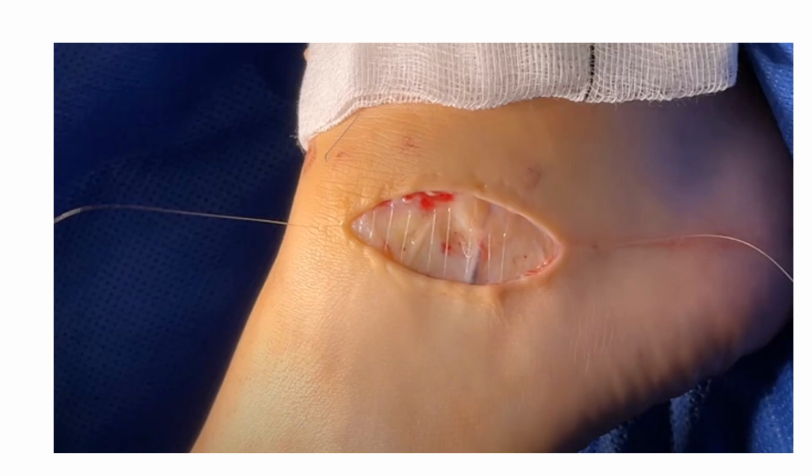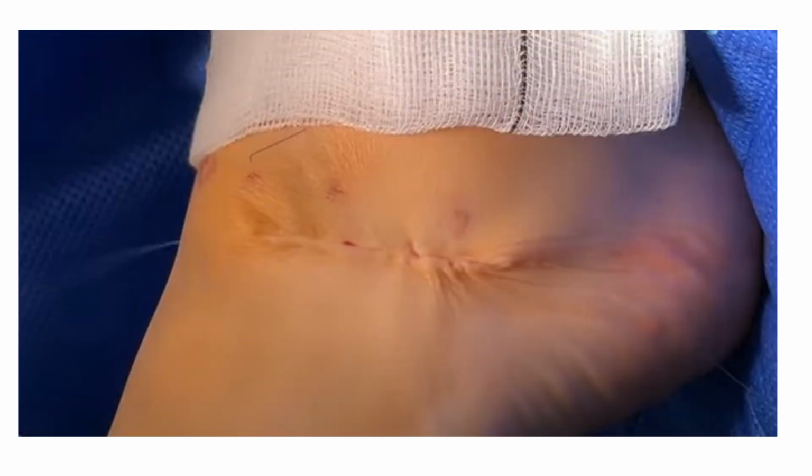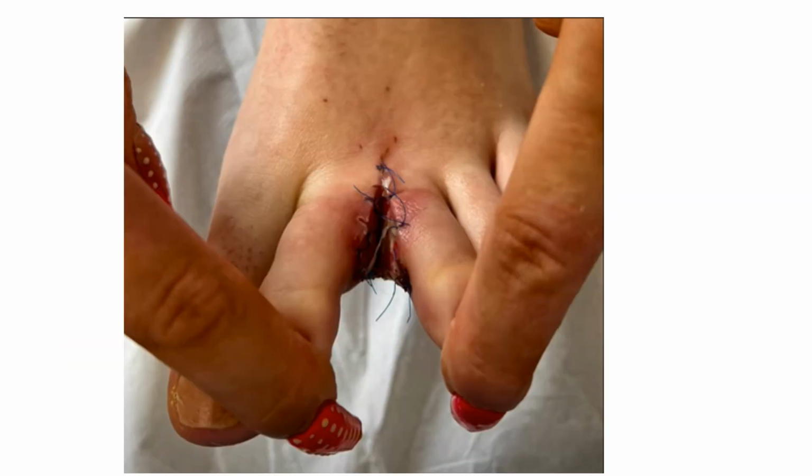All right, so now they will be closing the place where they took the skin graft from. All right, so as you can see, this is a subcutaneous closure, right? So all they have to do is just pull it and it will close on its own, and all you have to do is just tie on the ends, and that's it, we're done. As you can see, they just pulled the skin together, tied it on the end, and that's it. The skin will heal on its own, right?